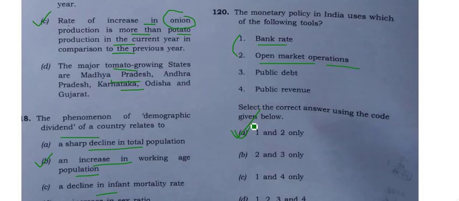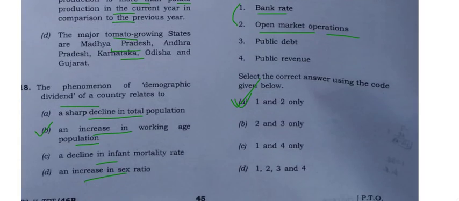So that's all for this paper. CDS paper is done.